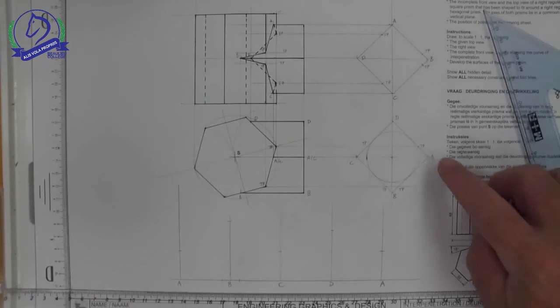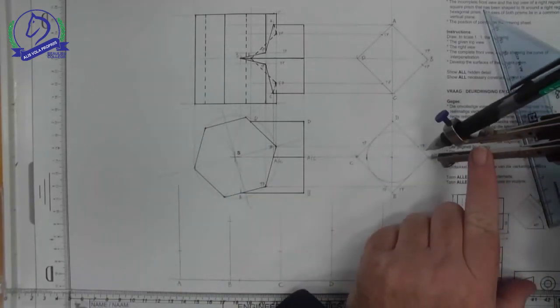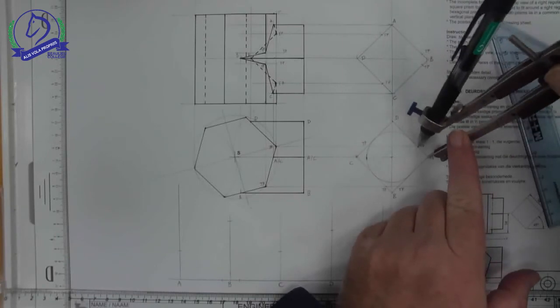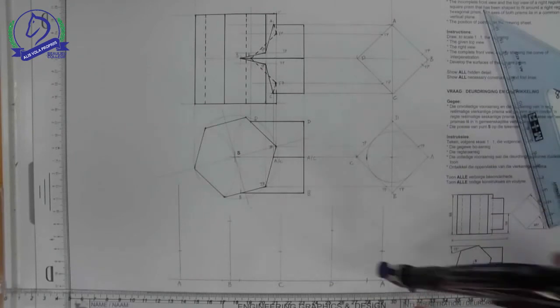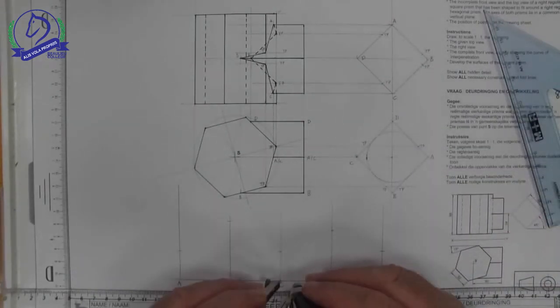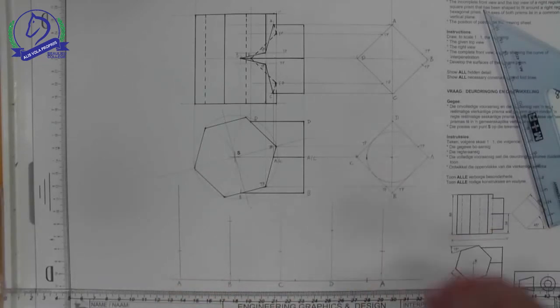I'm going to find the turning point on the other side. So from A going towards point D. Follow that up, go to your development at A, mark that off. Now that would be the same as C going to D. So I go to point C and mark that off at D. I'm now going to draw in my vertical lines.